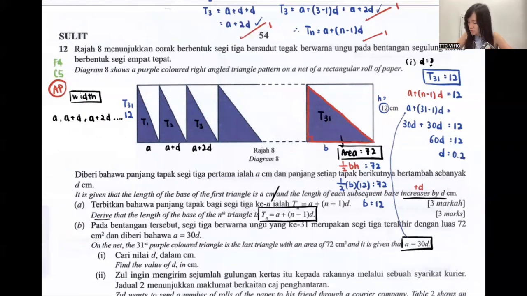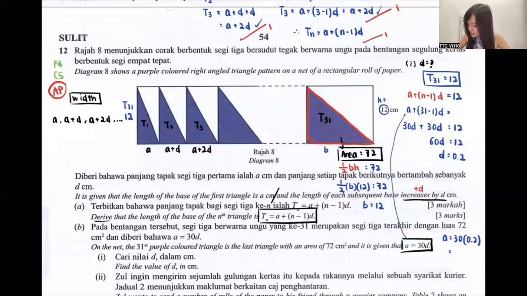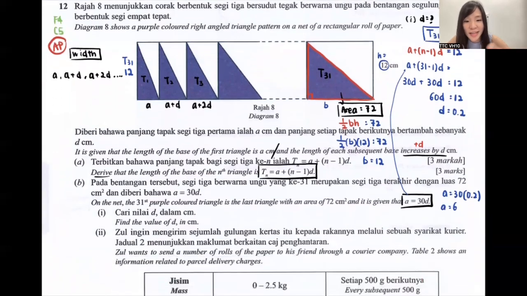So if D is 0.2, I think I'm able to find my A out. My A will be 30 times 0.2. You guys getting A answer is 6. So I think I've done my B1. Just saying the D answer, okay? This B1 done, let's do B2.